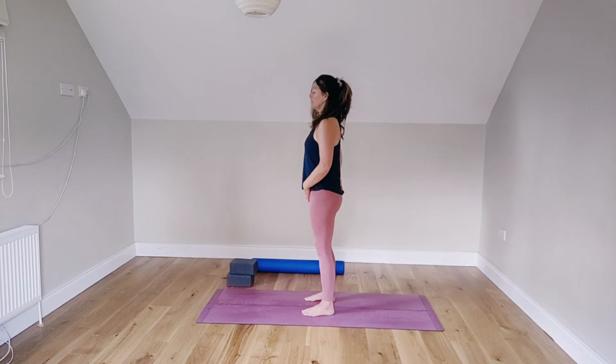And allow your pelvis to find its neutral. You can take your hands to your pelvis. And we just do a few anterior posterior tilts. So from here, draw your pubis away from your navel and extend the spine. And then start to tip your pelvis under and connect into your core. One more, tip your pelvis forward. One more, tip it under.